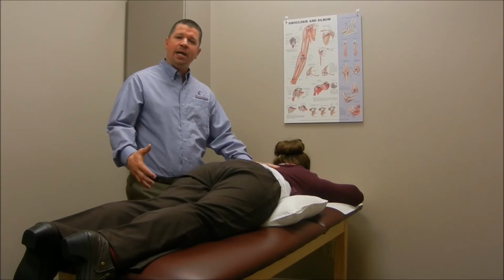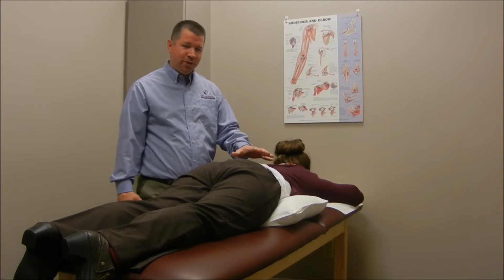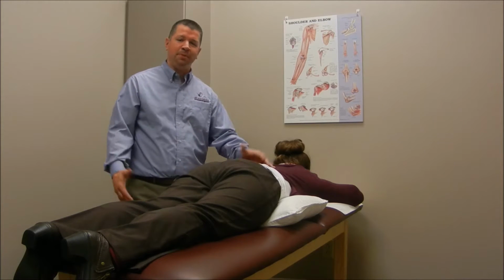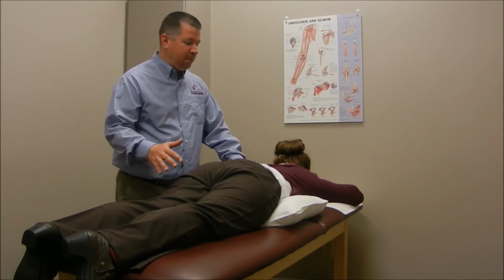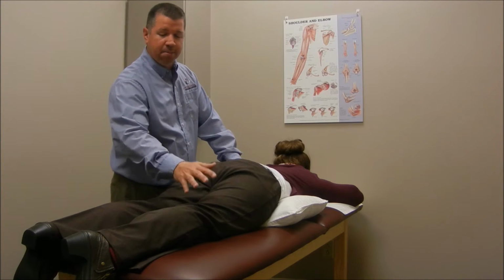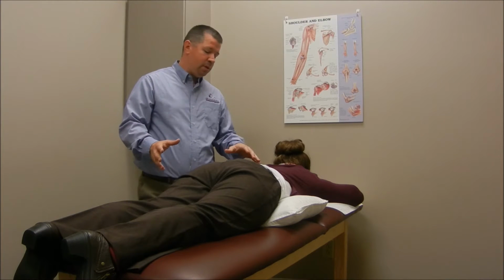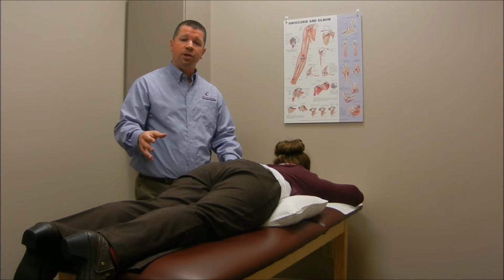So today I'm going to show how I would treat a patient that presents in the clinic with a posterior lateral mechanical derangement. What does that all mean? That actually means this patient has low back pain and going into her right leg. It may be above the knee, it may be below the knee. But the first and most important component is to find the starting point.